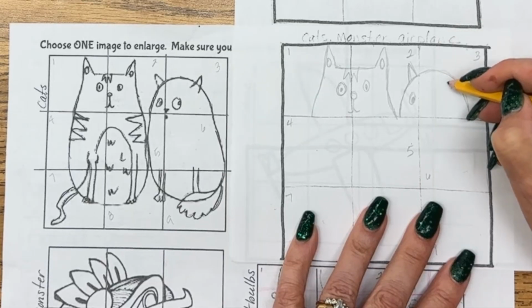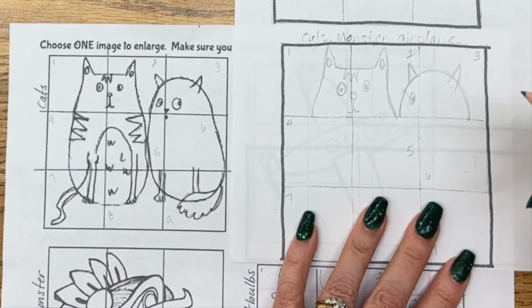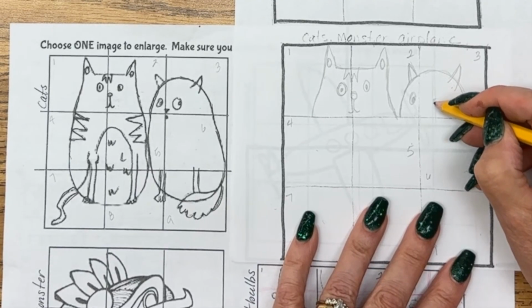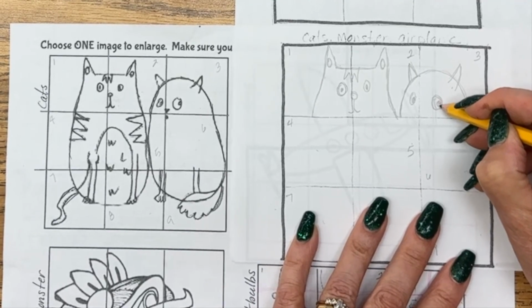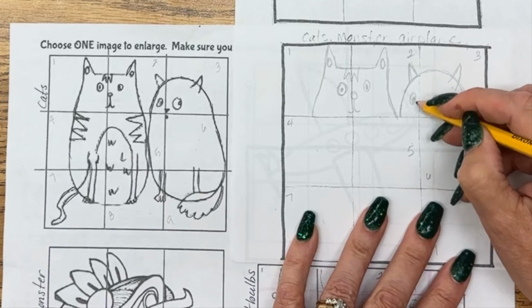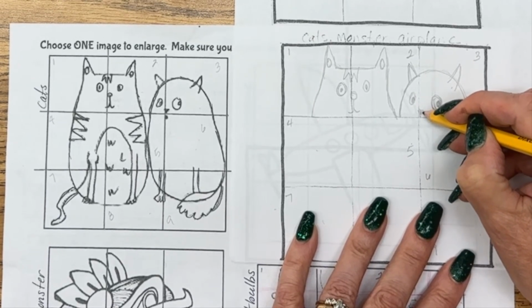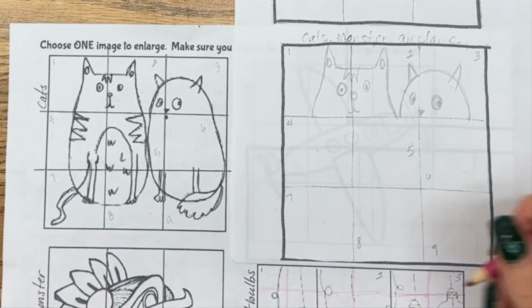Okay. And then the ear sticks up kind of like about there. The other eye. And the pupil looking over this way. A little triangle that touches the bottom line. Okay. All right. That's just comparing using the whole box.